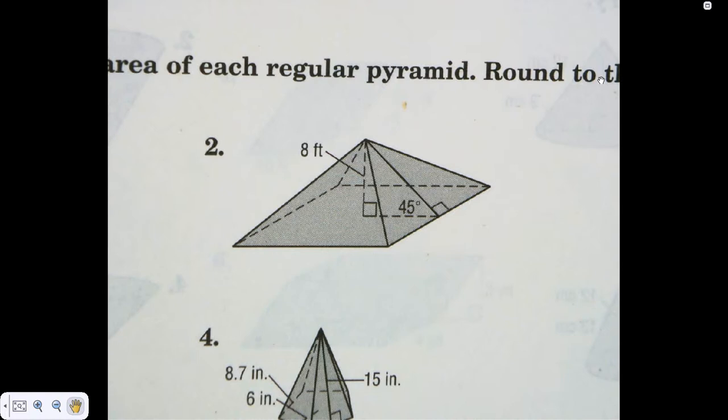What is our base? Rectangle or square, isn't it? I think they say it's regular, so it's a square, so it's S times S, each side, one times the other. Everybody all right with that? Or it's plus B. You'd find B by going length times width, which are the same, aren't they? Okay. All right. So let's start out with lateral area.